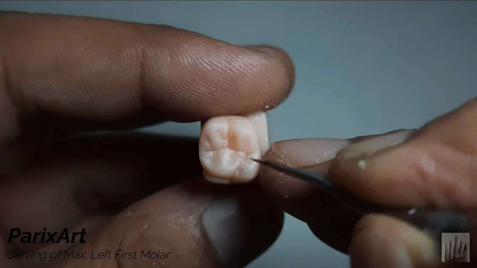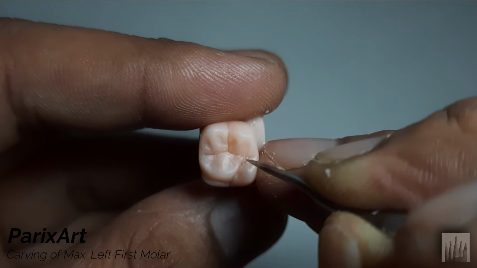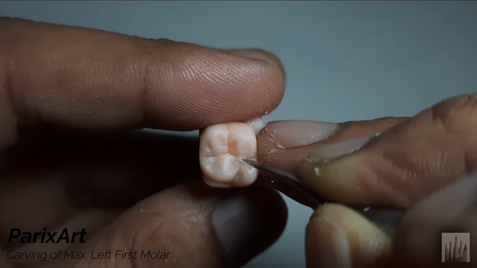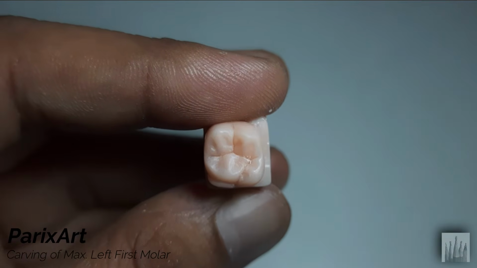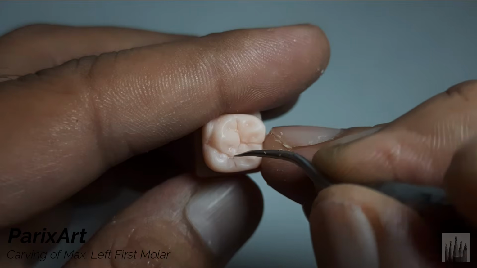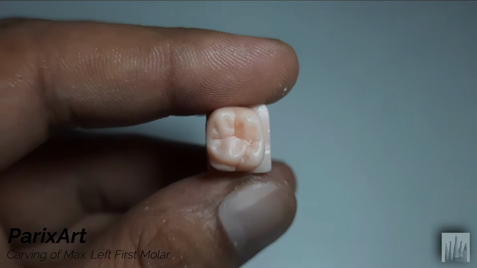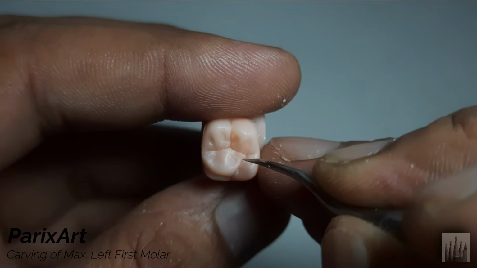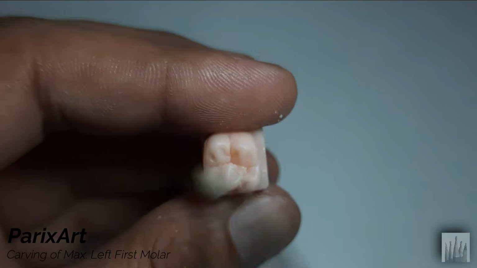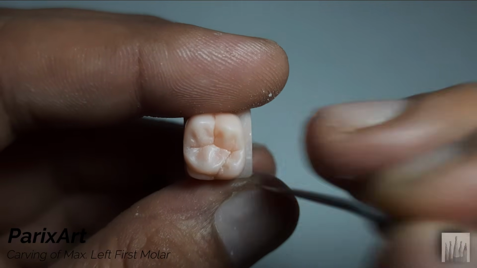Also refine the transverse groove. Keep the groove free of wax flakes. Okay.